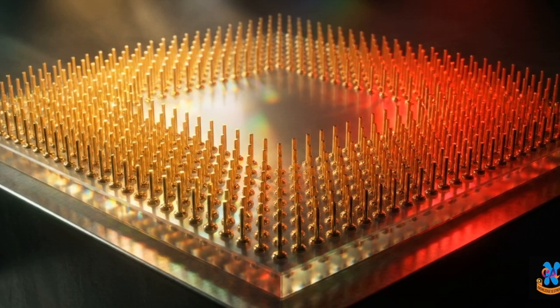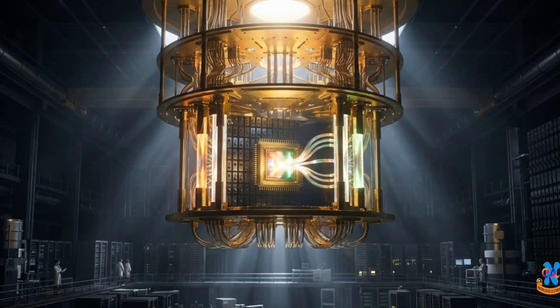Quantum computing offers the key to our hardest scientific problems and a new challenge to our security. It is the technological race that will define the next century.